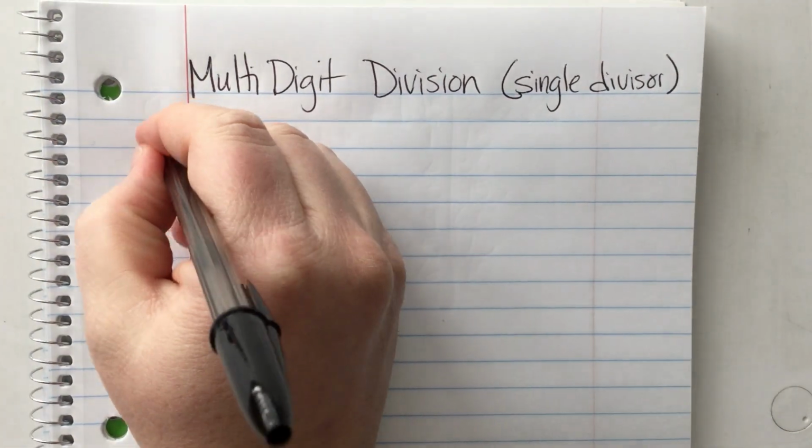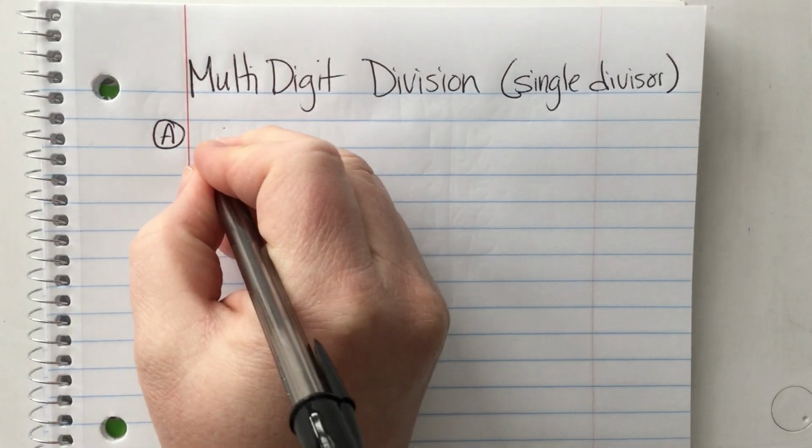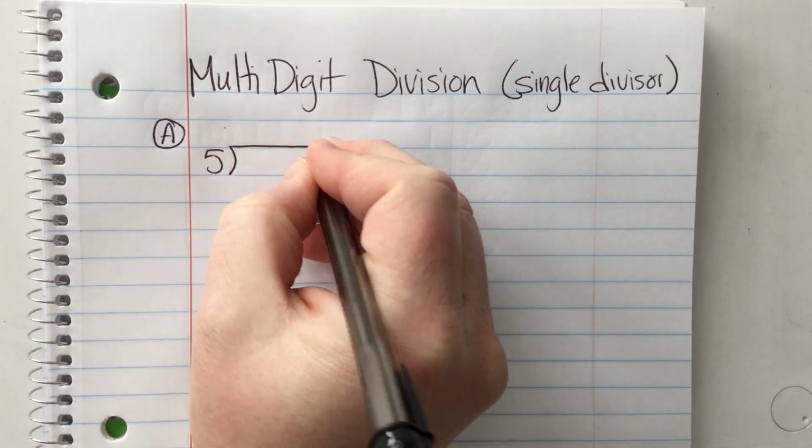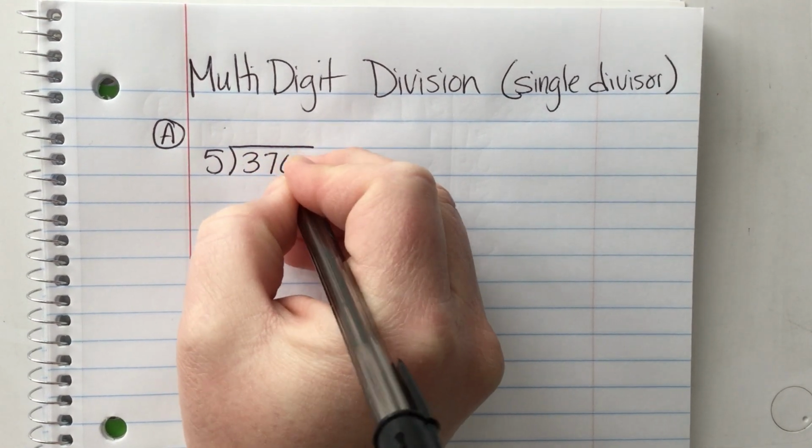All right, so let's start with our first problem. We'll label it A, and we're going to do 5 divided into 3,764.